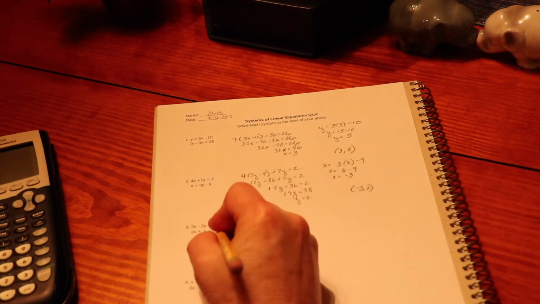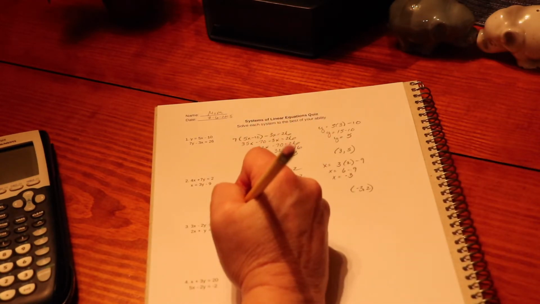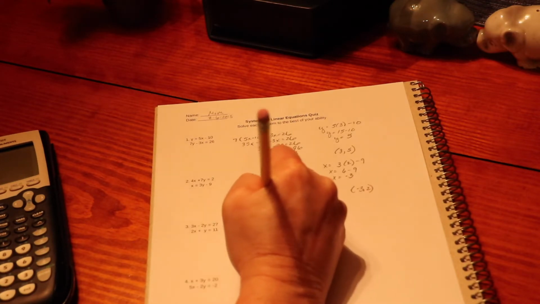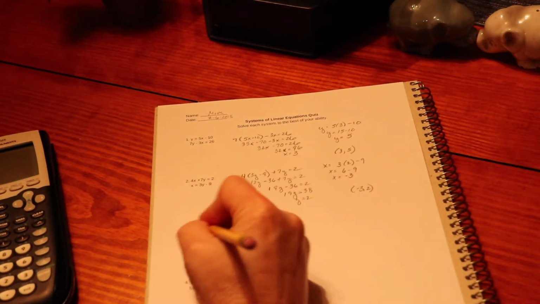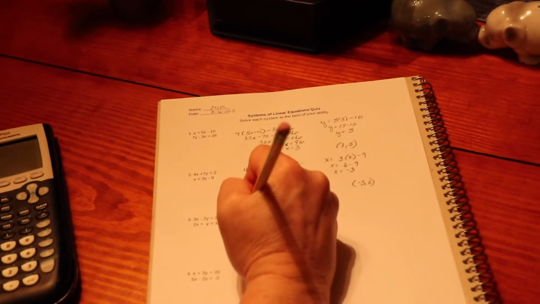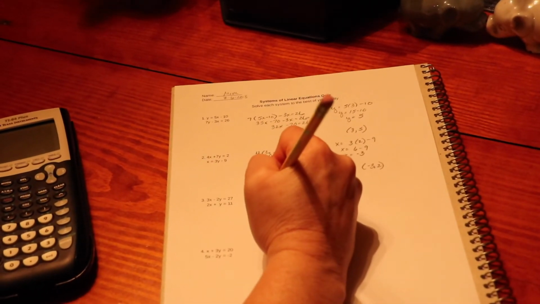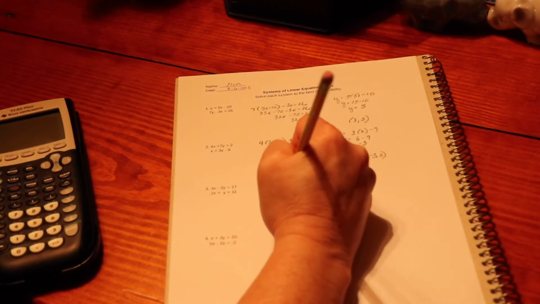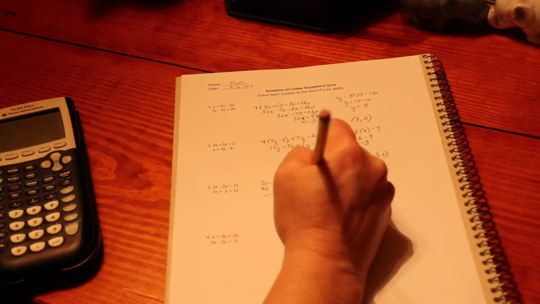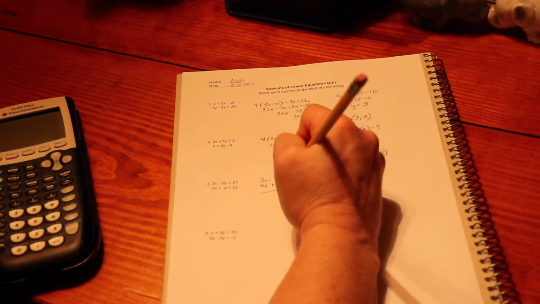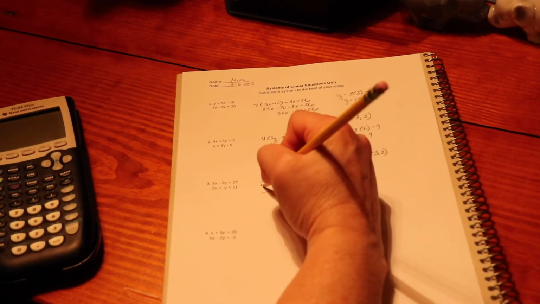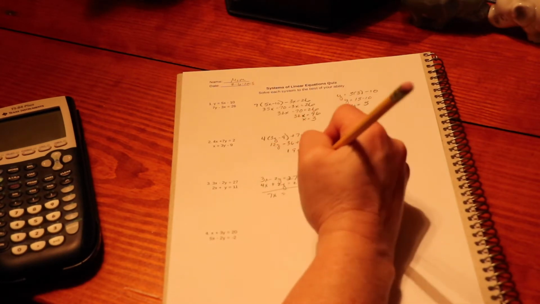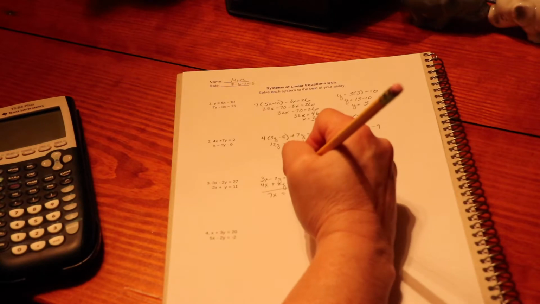Alright, so if I multiply this times 2, I get... leave this one. 3x minus 2y equals 47. If I multiply this times 2, that becomes 4x plus 2y equals 22. 3x plus 4x is 7x, that becomes 0, and that equals 49.